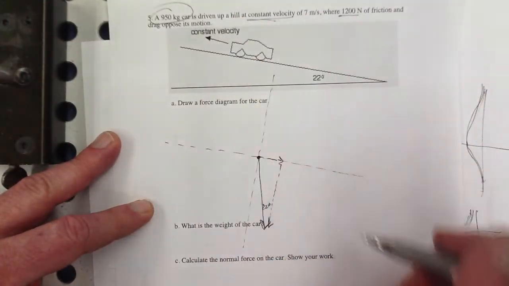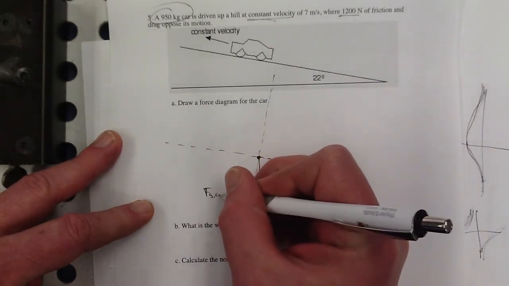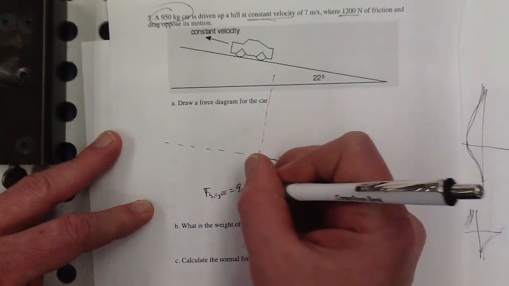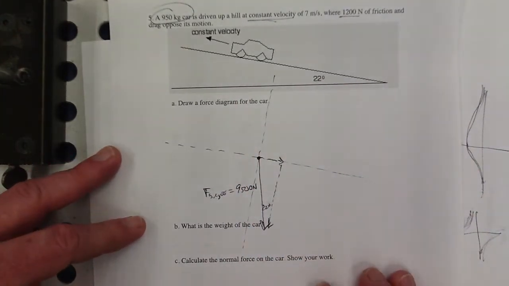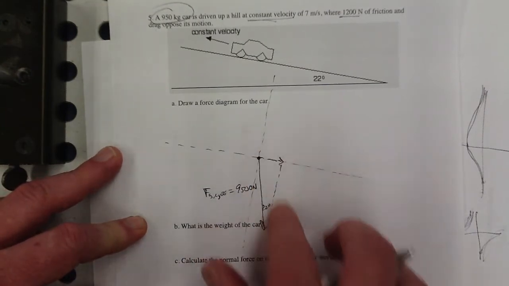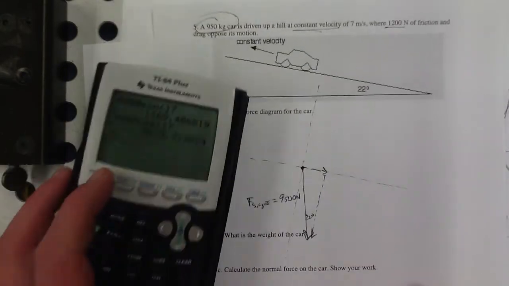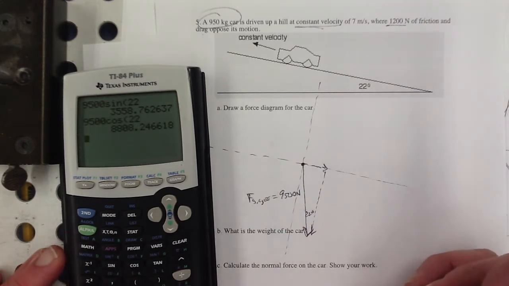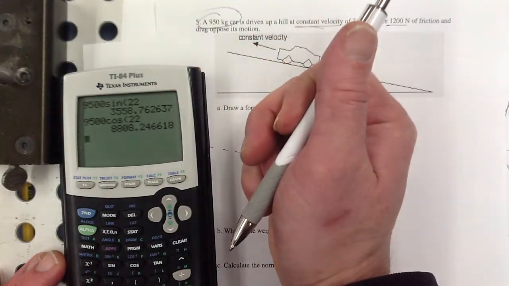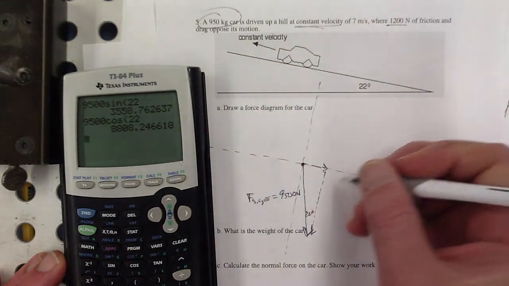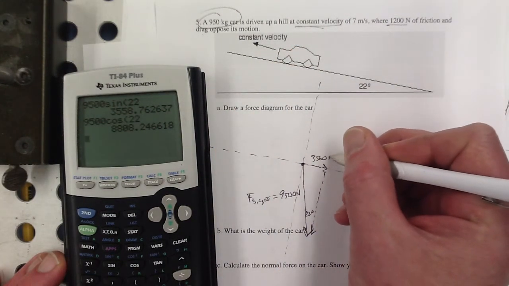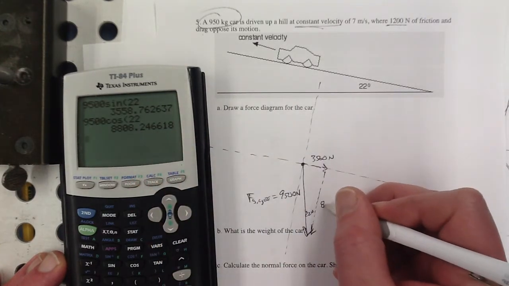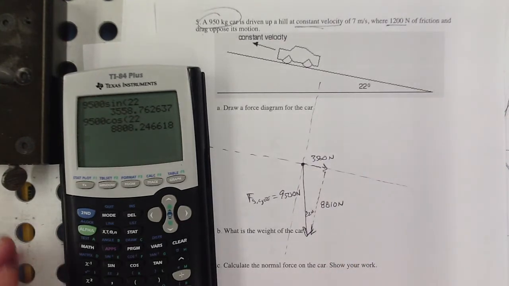And the car is 950 kilograms, so the force of gravity on the car from the entire Earth is 9,500 newtons. And I can go ahead and find those components real quick while I'm at it. 9,500 times the sine of 22, and 9,500 times the cosine of 22. Let's round to the nearest 10 again. So 3560, that's the smaller one, and 8810. All right, there's the pieces of that.